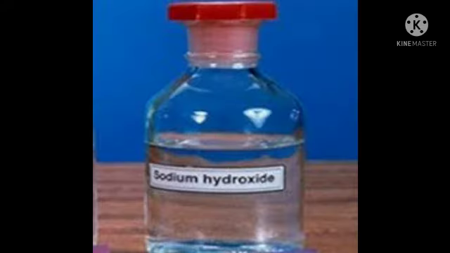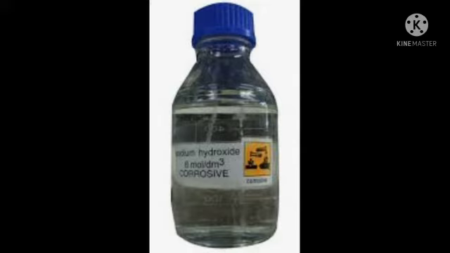Another name for caustic soda is sodium hydroxide. The chemical formula for sodium hydroxide is Na, sodium, OH, hydroxide, so NaOH. Another name for sodium hydroxide is caustic soda.